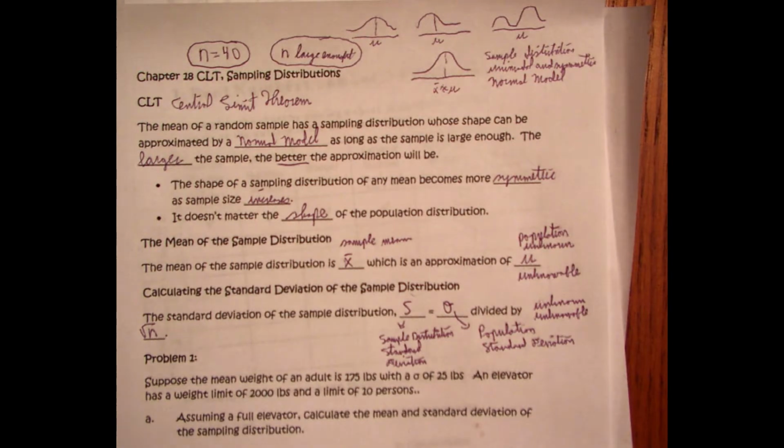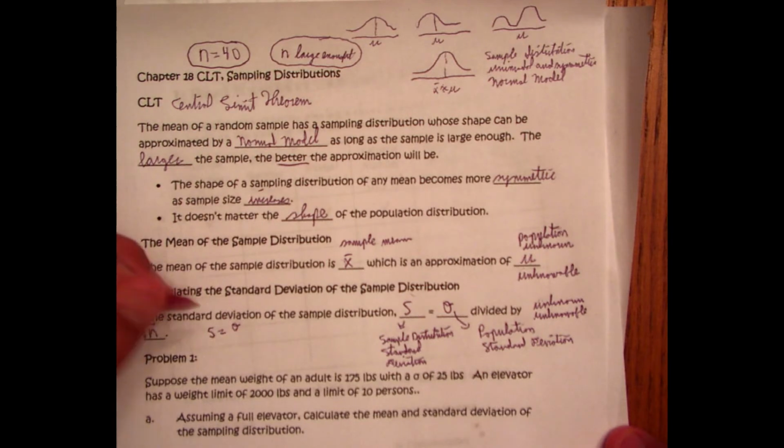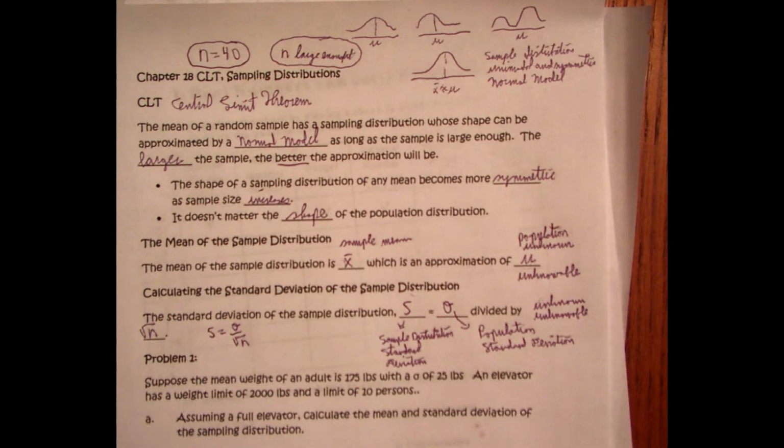So how do we get that? S equals the population standard deviation divided by the square root of n. I'm not going to derive where that comes from. That's just a formula that you're going to have to know how to use. It's on your AP formula sheet, so you don't have to memorize it, but that is a formula that we're going to use going forward.